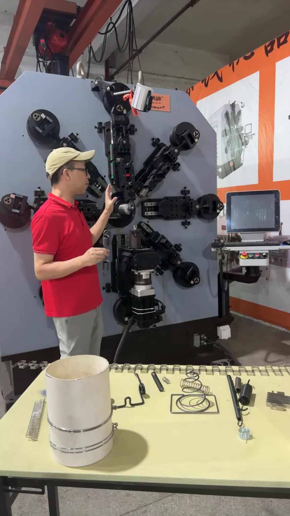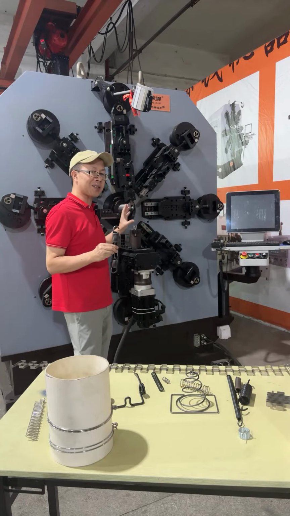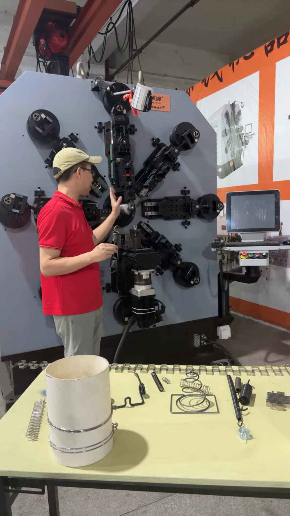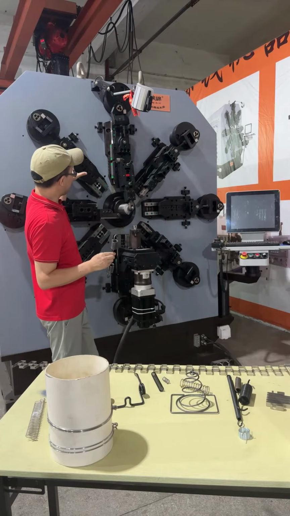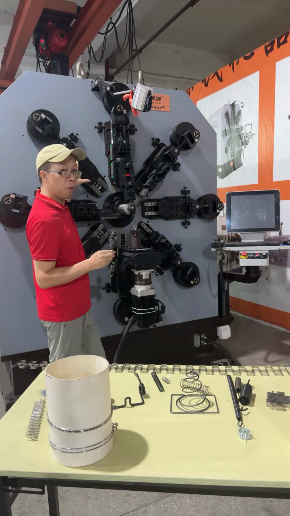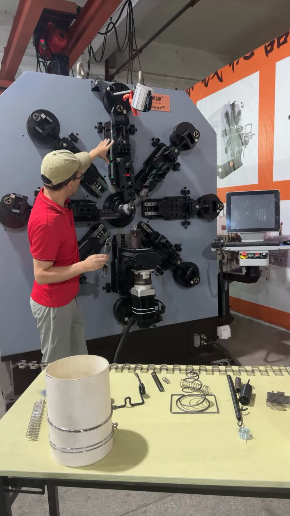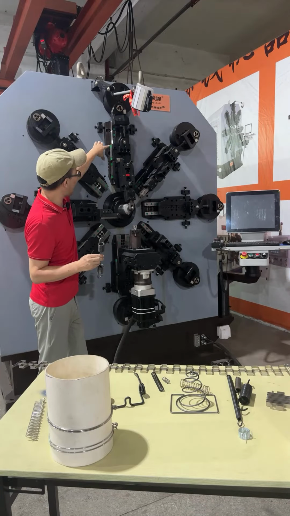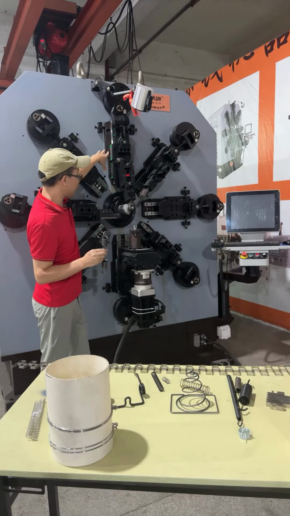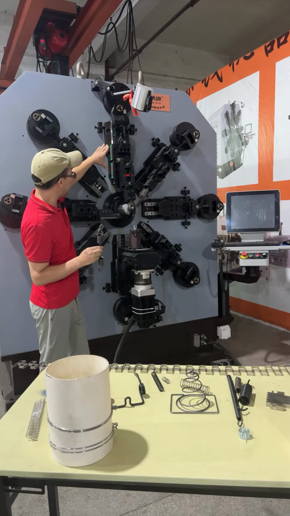But this is the heavy duty one, mostly for wire over 4 millimeter. This one we are using a Japan Sanyo motor. And for example, the keypads are using a top brand. This one has a linear guideway, high range linear guideway.